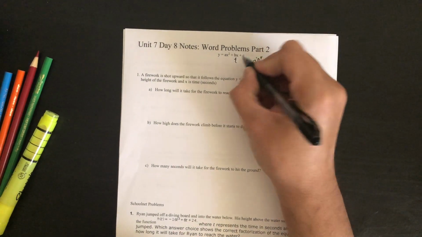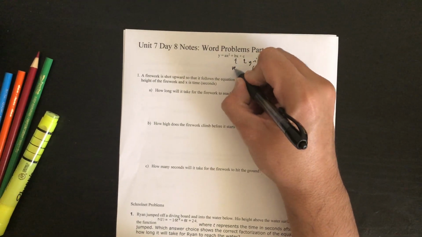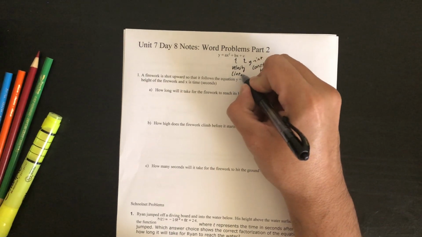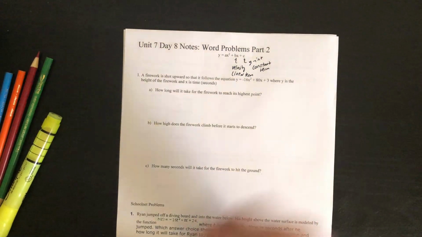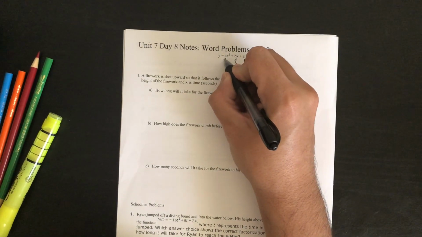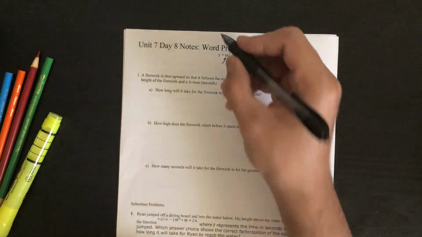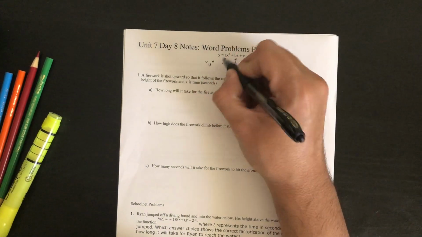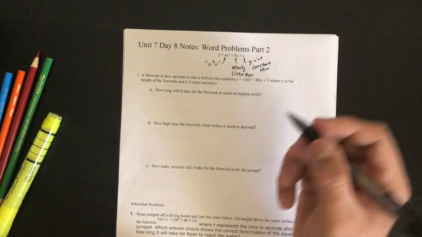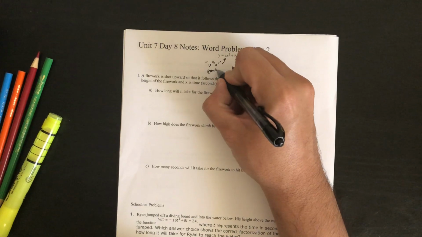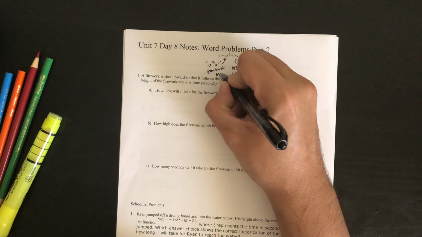Okay, the bx is known as the velocity, and we typically call that the linear term. And then the ax squared determines whether the parabola is going to open up or open down. Okay, and we can identify that as the quadratic term.